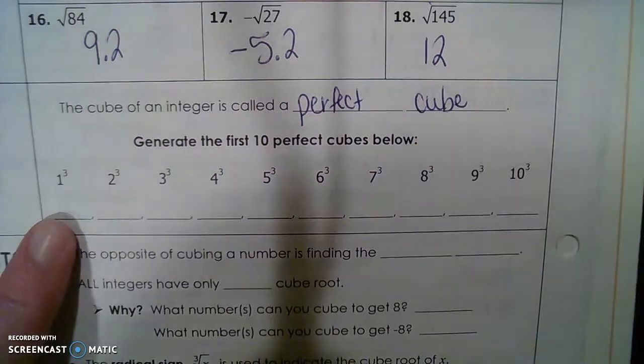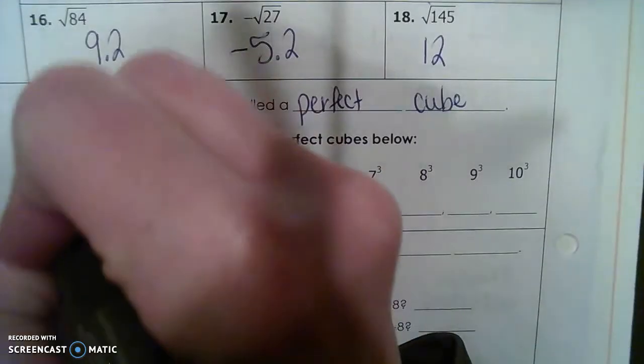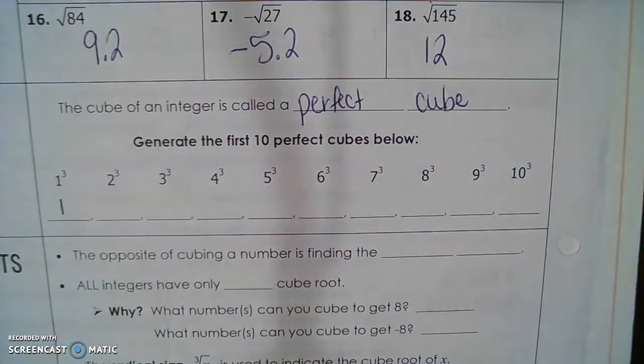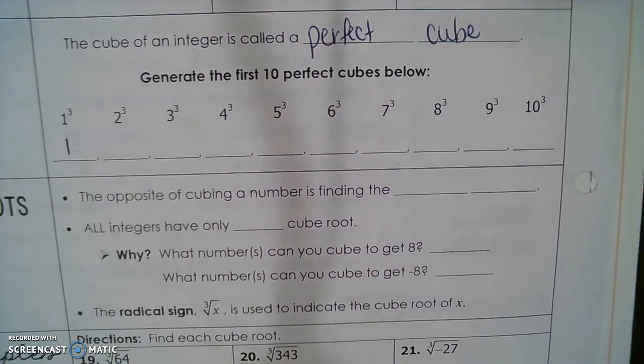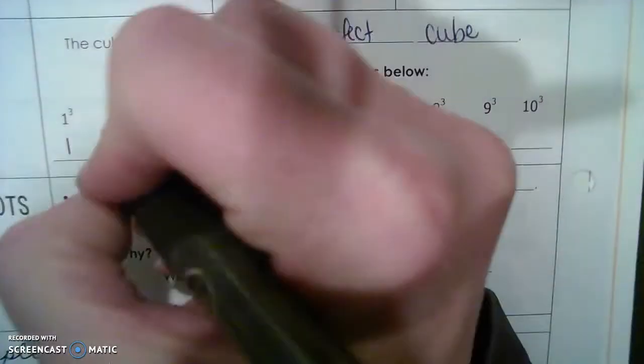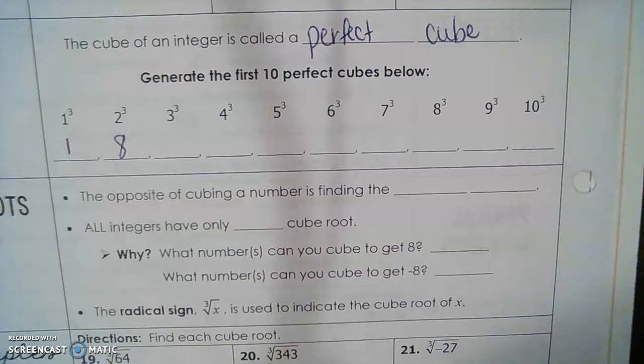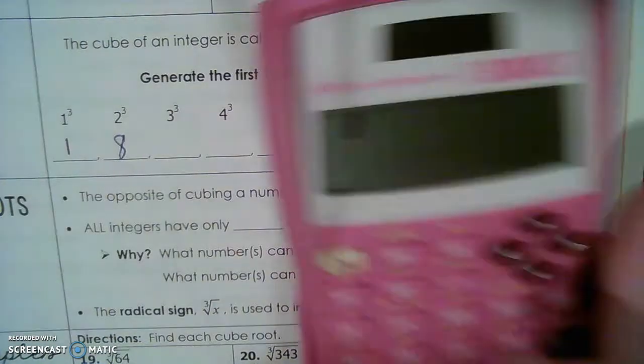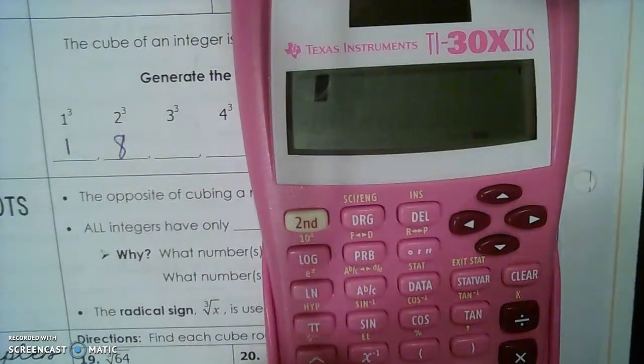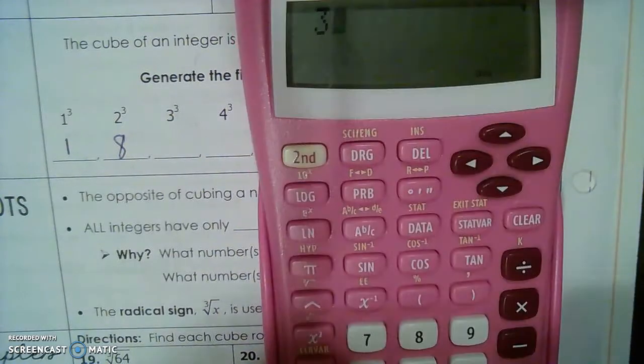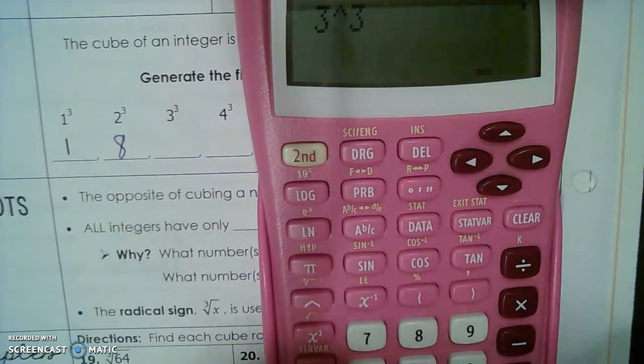So 1 times 1 times 1 is still just 1. 1 to any power is still 1. 2 to the third power means 2 times 2 times 2. So 2 times 2 is 4, and another 2 makes 8. These are not ones that I expect you to know in your head. 3 to the third power, then remember you use this little arrow, caret, to the third power is 27.